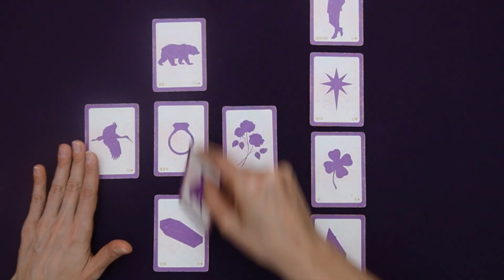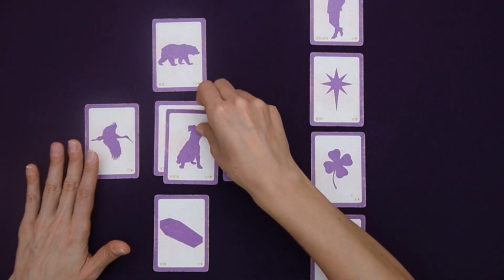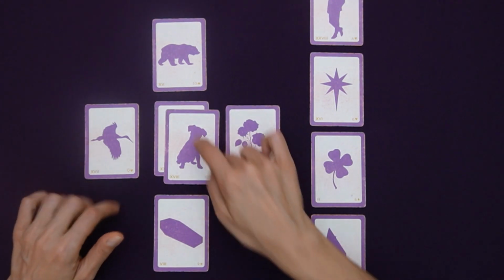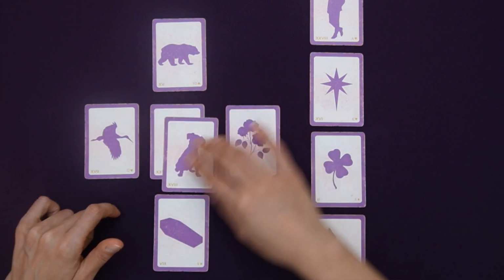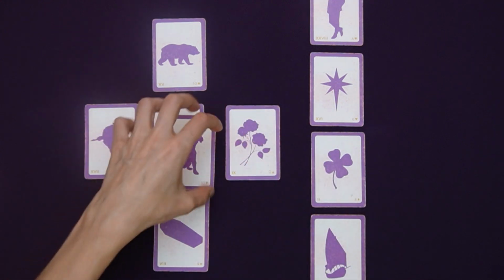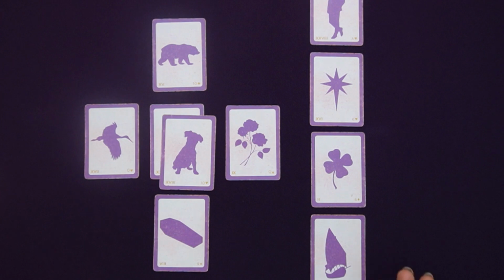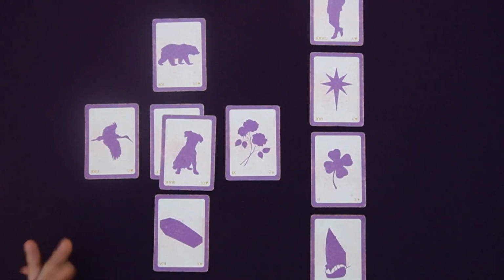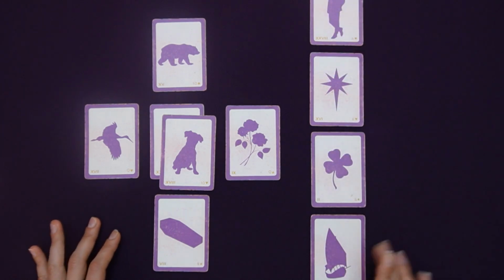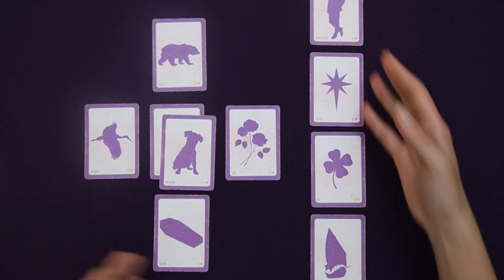You could just read this line with this line. You could include the central card, the additional card on the center card, as part of the lines as well. This is something we also do in Titania's extended cross. You can also read the diamond, for example. Yeah, you can read this whole line as a sentence.